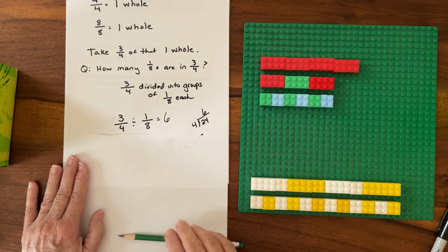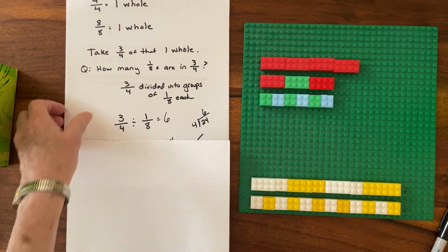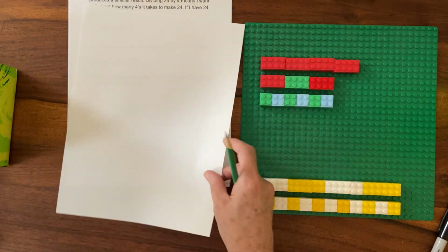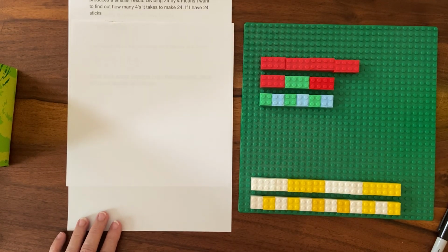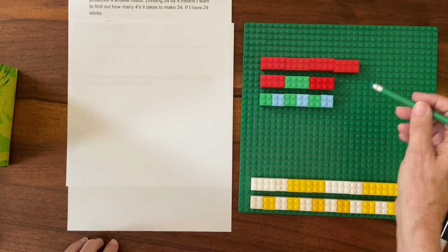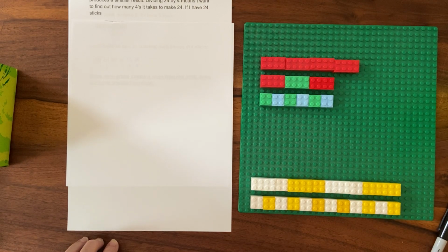Okay, so we can do it a couple of different ways using math, but we're going to use sketches and, in my case, Legos to help us out. So it's really weird because when you divide fractions, you get a bigger number. So 3/4 divided by 1/8 is 6. So let's figure out why that happens. It's not critically important that you understand this piece yet, but I wanted to throw it out there.